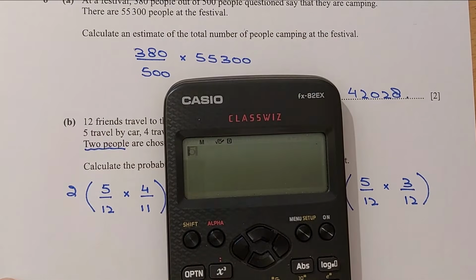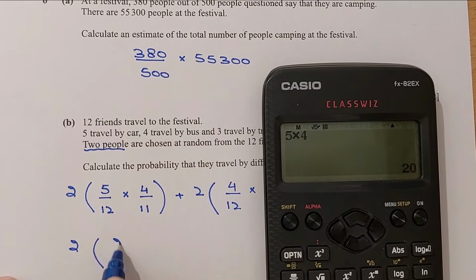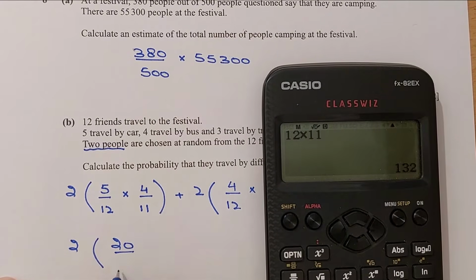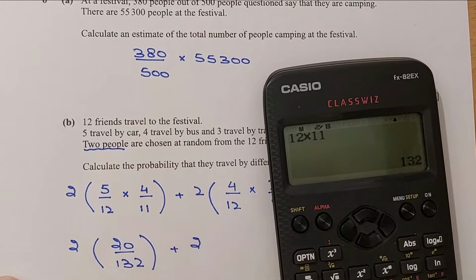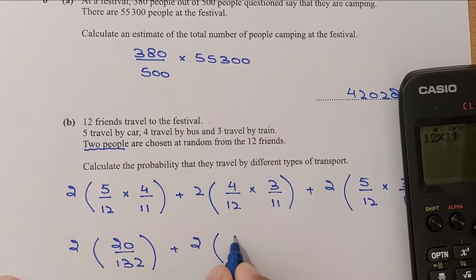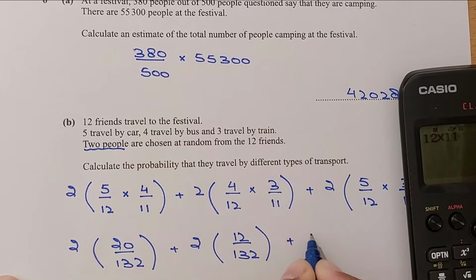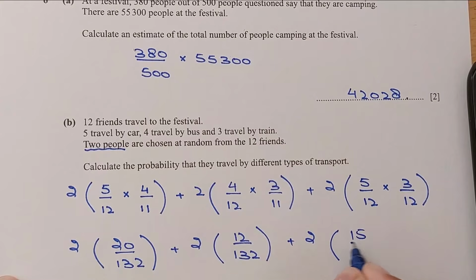This is 2 times 5 times 4, which is 40, over 12 times 11, which is 132, plus 2 times 3 times 4 is 24 over 132, plus 2 times 3 times 5 is 30 over 132, right?